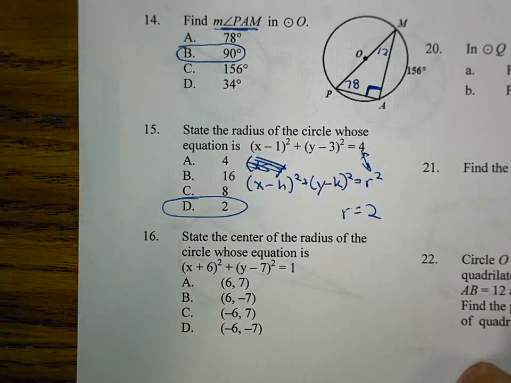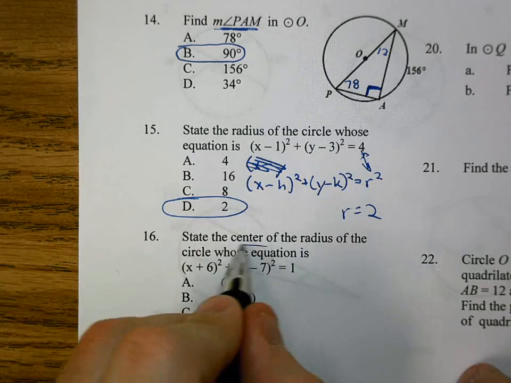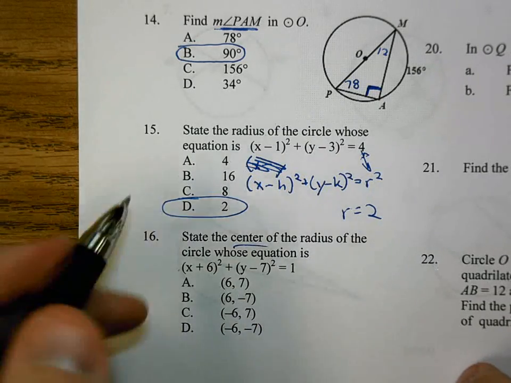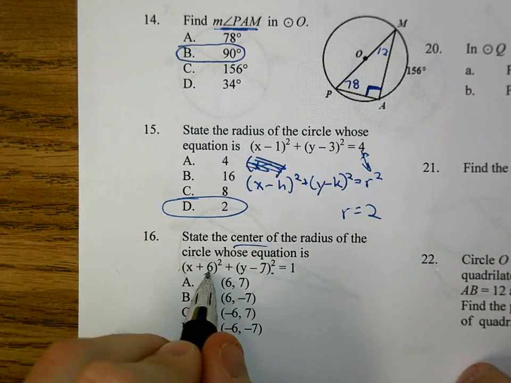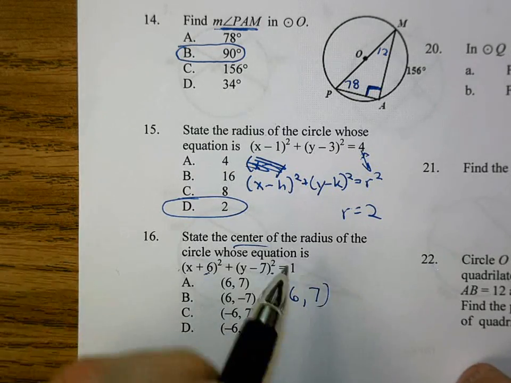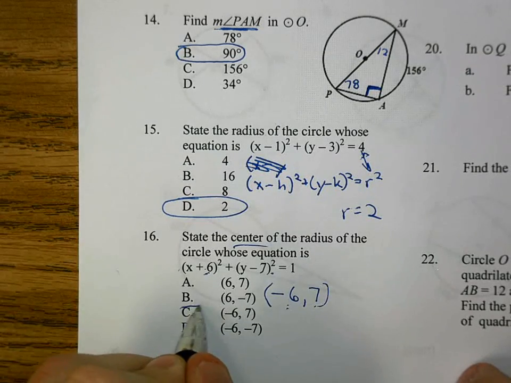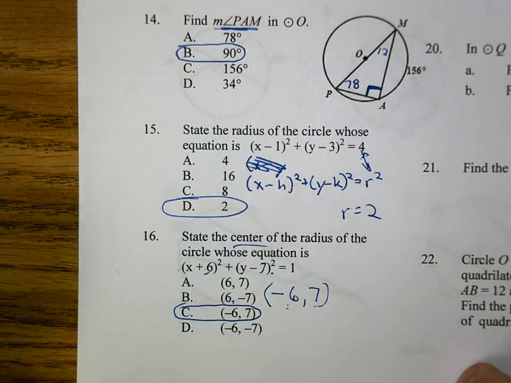For number 16, we're going to keep that same equation. We need to find the center. Whenever I have it in the equation, I just take the opposites of these values. So it would be -6, +7 as our center. If I take them out of the equation and change the sign, our answer is C.